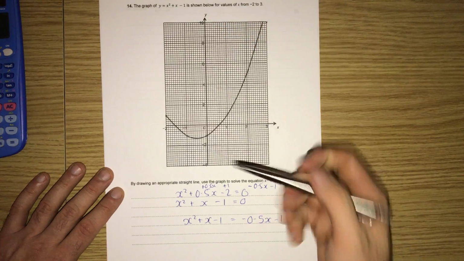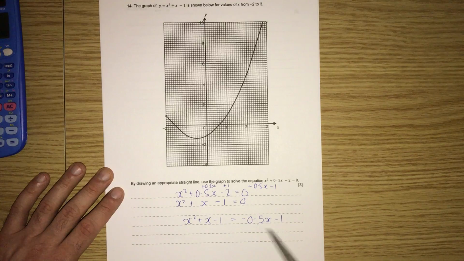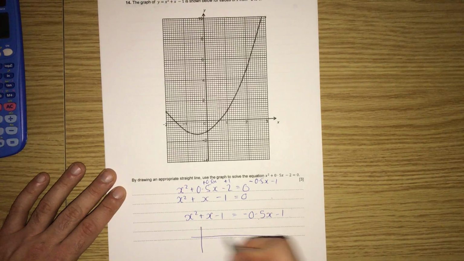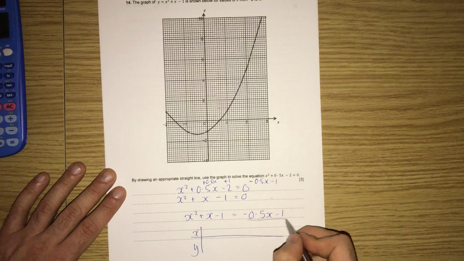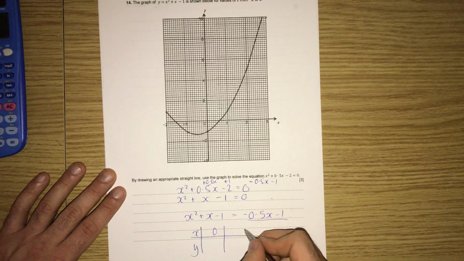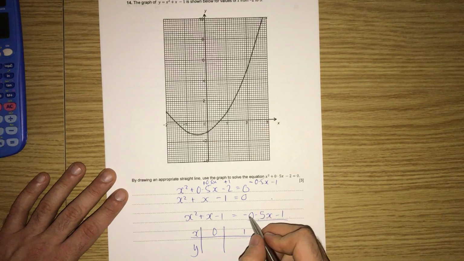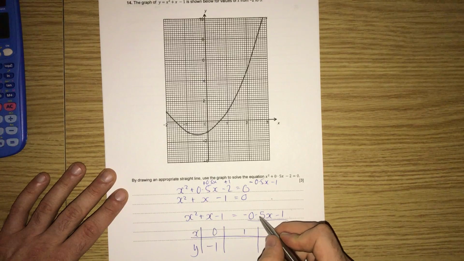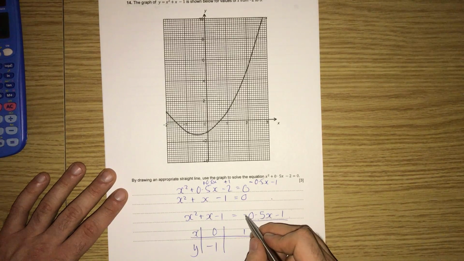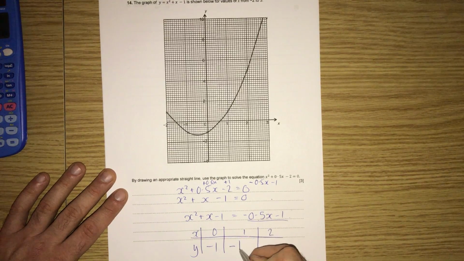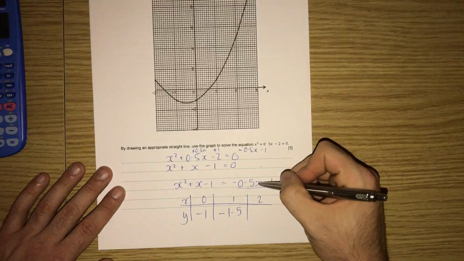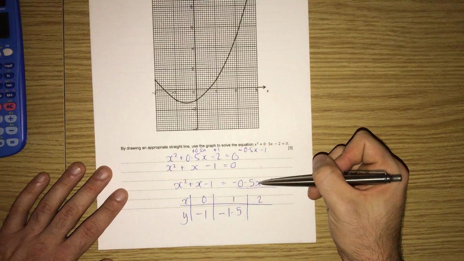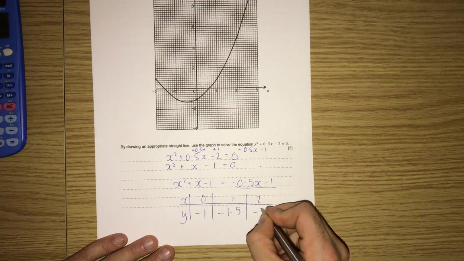So in the question we had y was equal to this, we now have this, so we need to use a table of values and plot this line. So I'm going to use 0, 1 and 2. So minus, well 0.5 from nothing is nothing, minus 1 is minus 1. 0.5 times 1 is 0.5, minus 0.5 minus 1 is minus 1.5. And then when x is 2, this becomes a half of 2, which is 1. So it's minus 1 minus another 1, which is minus 2.